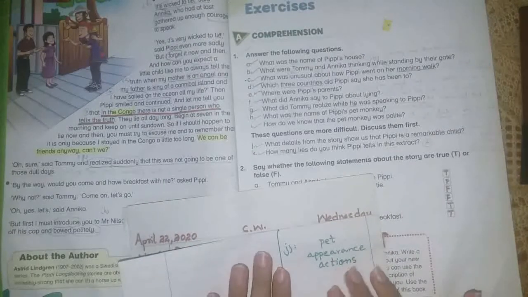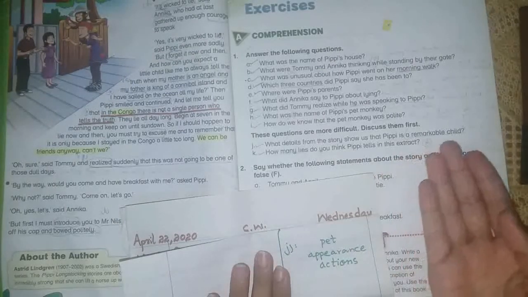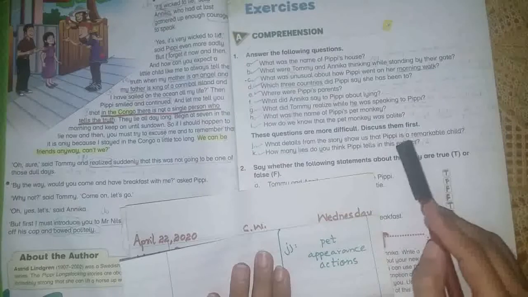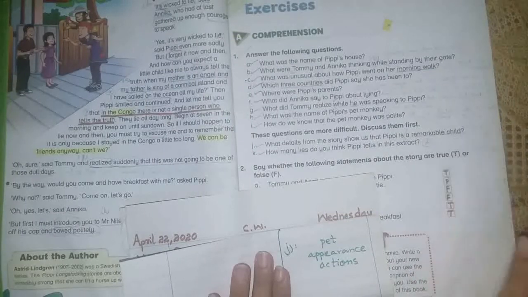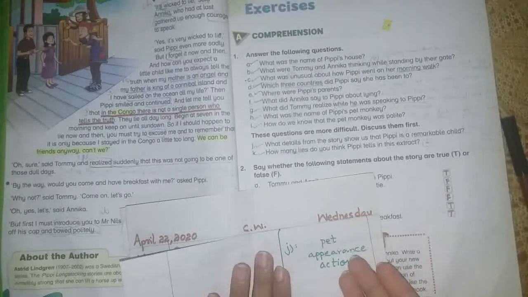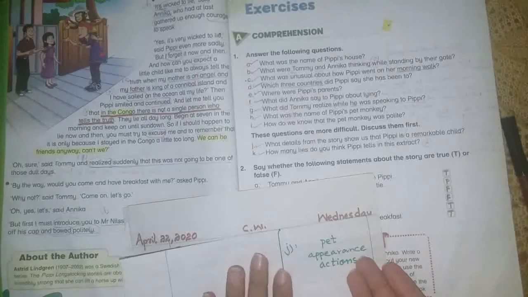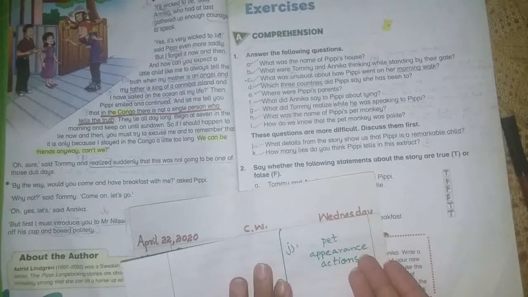You can talk about her pet, or you can discuss it like this: Pippi is a remarkable child because she has a monkey as a pet. Her appearance is very strange. Her hair color is carrot color.